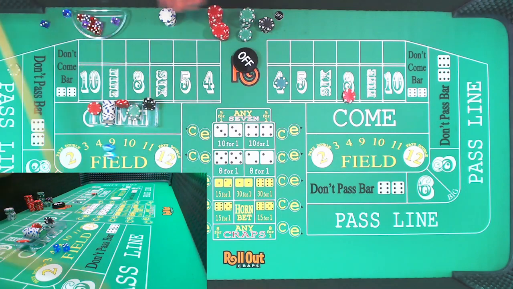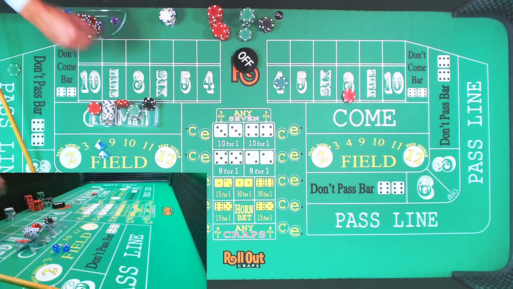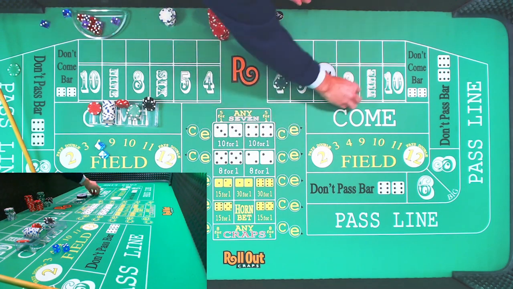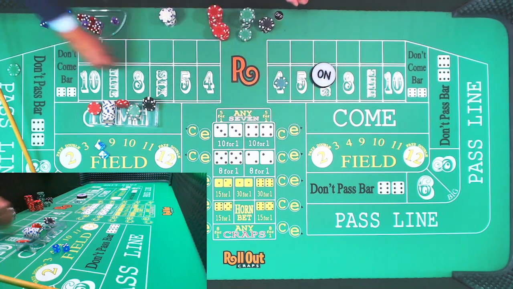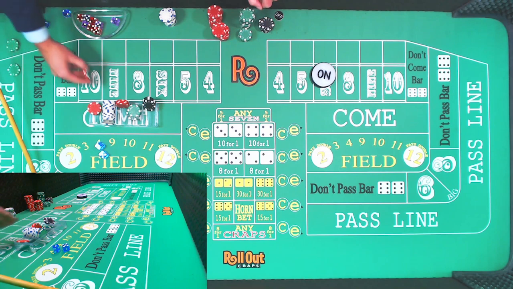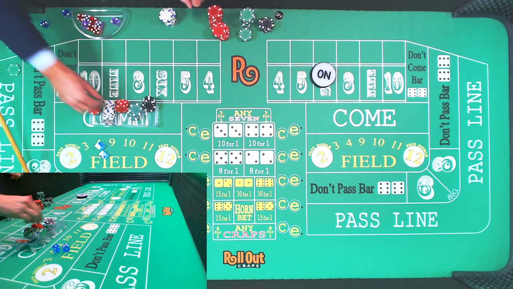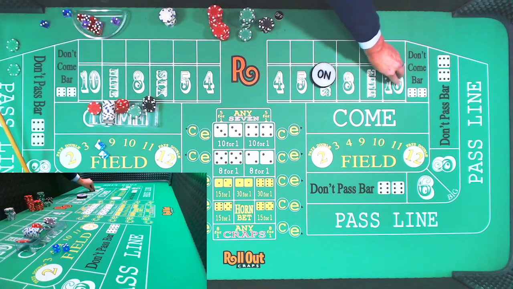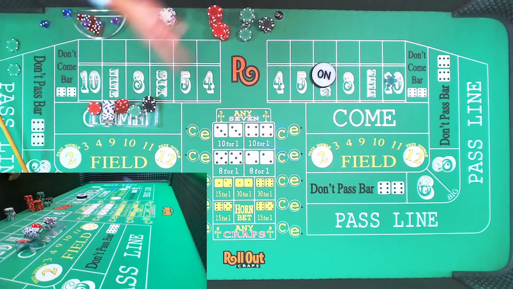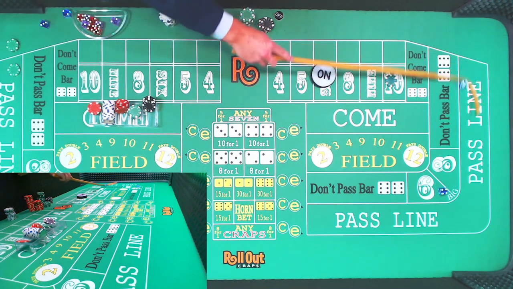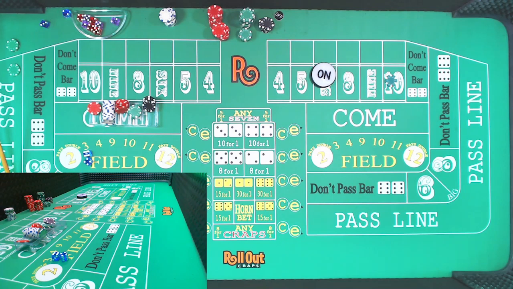And there's a 6. So the point's going to be a 6. And I'm just going to take my money down and I'm going to play on that 6. We'll do 50 bucks. And we're going to hit that 6. I'm going to throw another 25 on that 10. That's just me playing. And there's a 10. Excellent. Got lucky on that. So that's going to be 50 for 2.